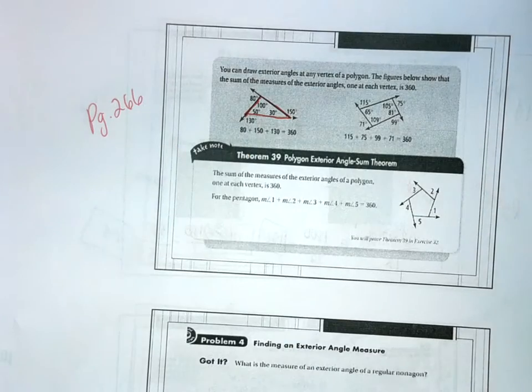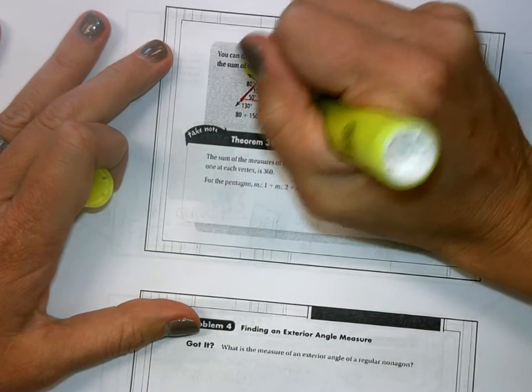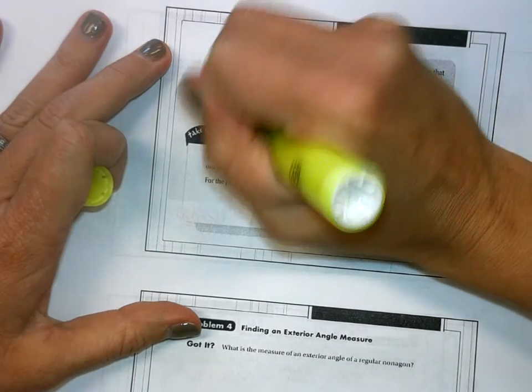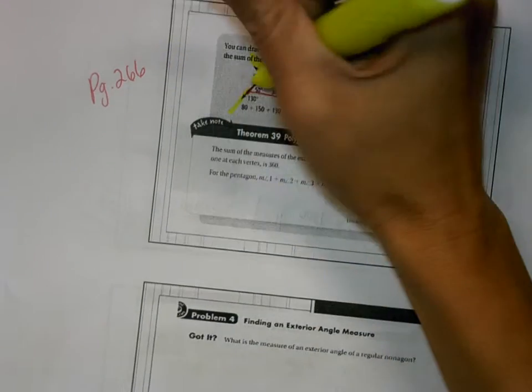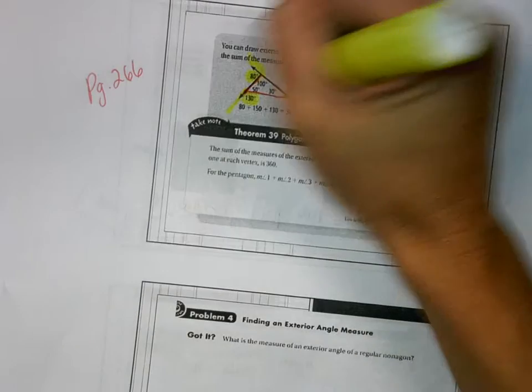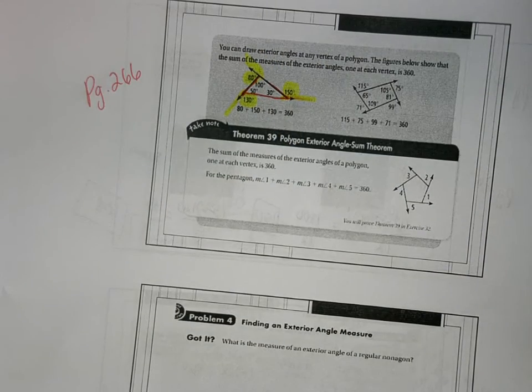Your exterior angles are when you take this line and you bring it out, okay? Those are the exterior angles on the outside. For any figure, these exterior angles will always add up to be 360 for any shape that it is. However many sides, they will always add to be 360 degrees.